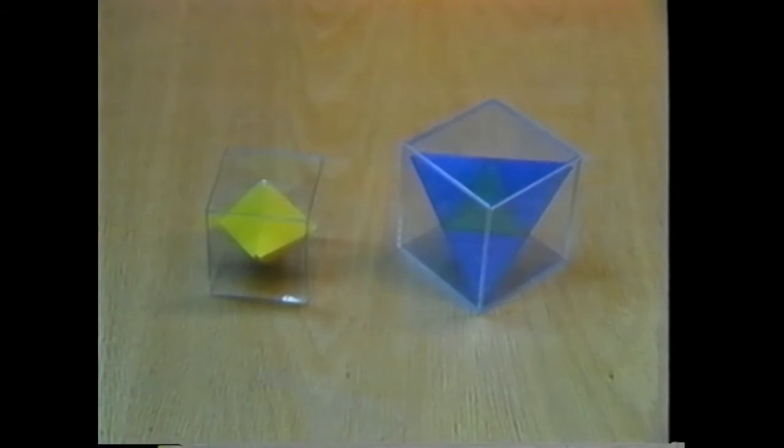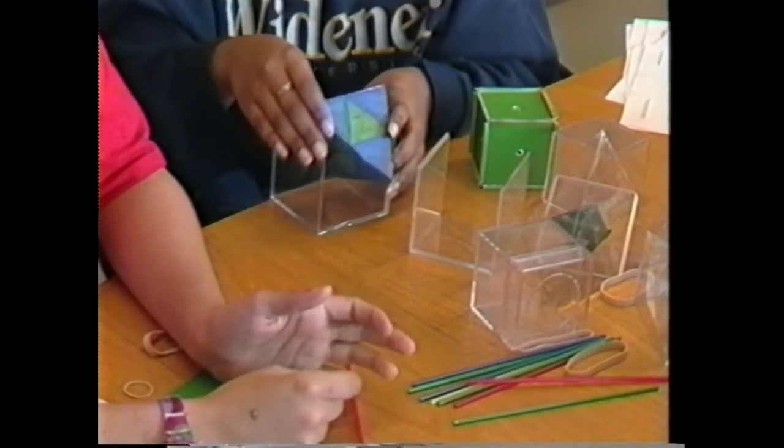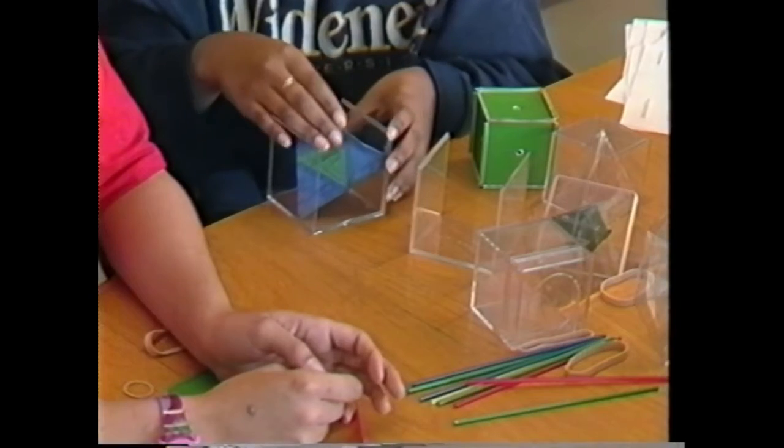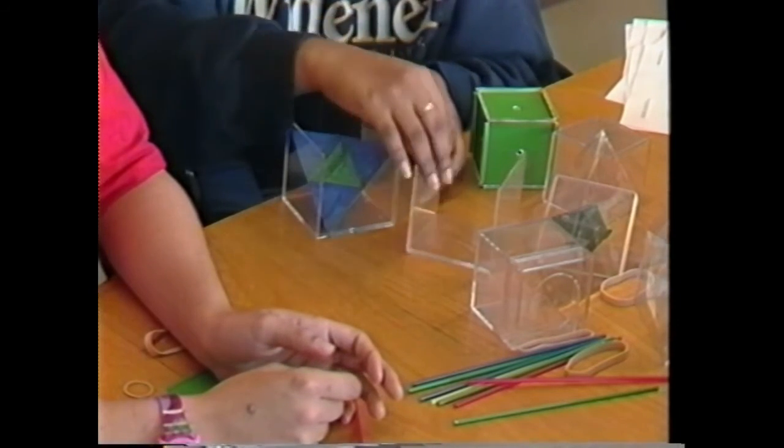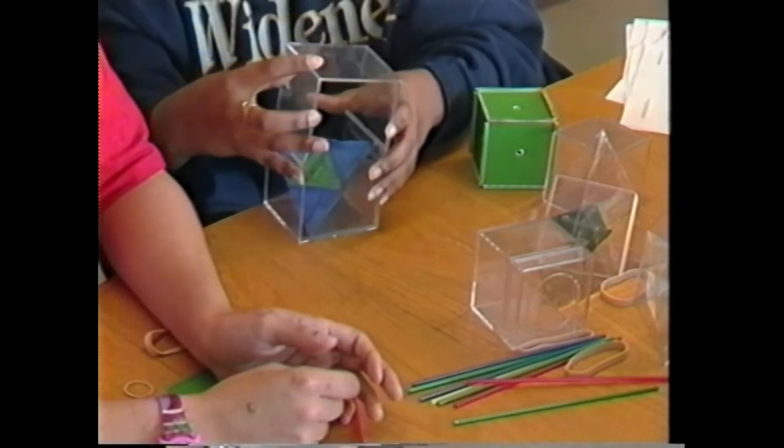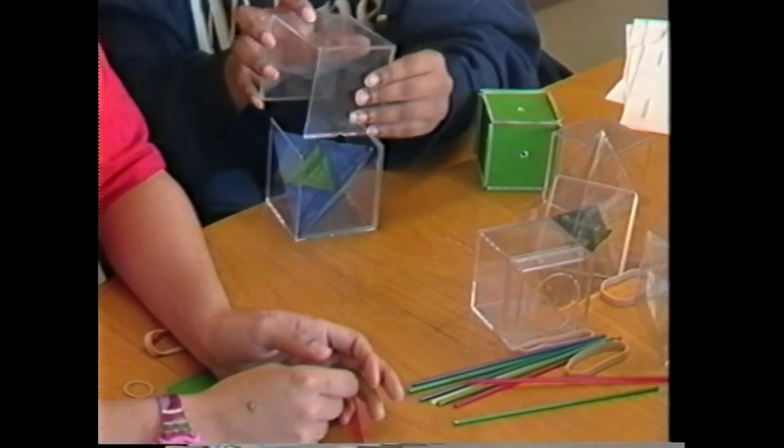There are many ways in which solids can be inscribed in each other. Inscribing duals is one way. Another is by joining certain diagonals of faces. In this way, a regular tetrahedron can be inscribed in a cube. Each edge of the tetrahedron is a diagonal of a face of the cube.